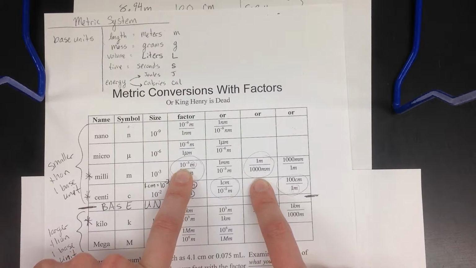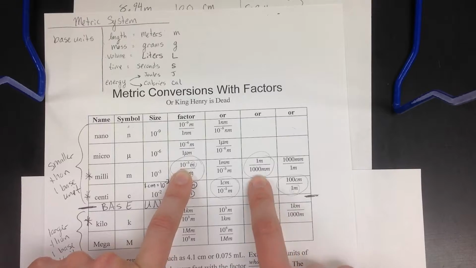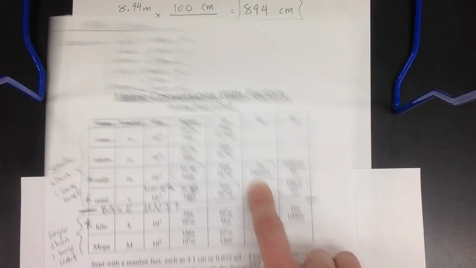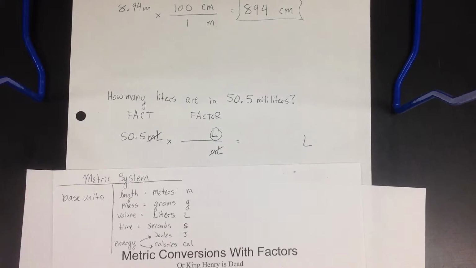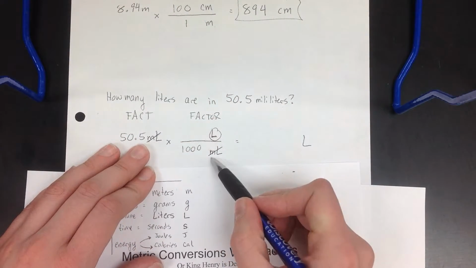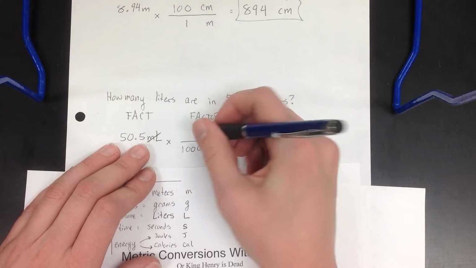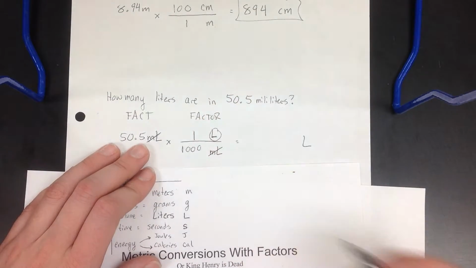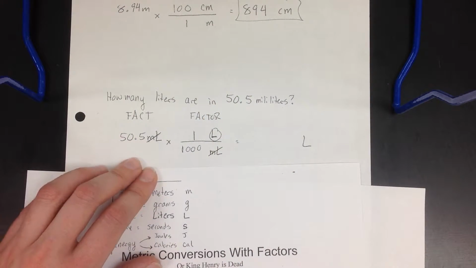Now again, 10 to the negative third might be not as familiar, so I'm going to go ahead and use the 1,000 amount. So that says 1,000 milli is equal to 1 of my base unit.